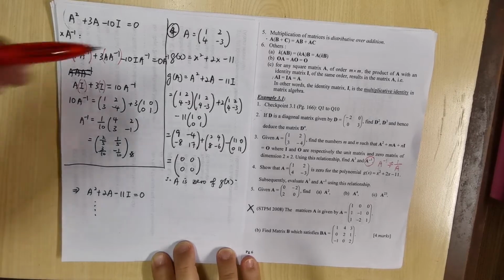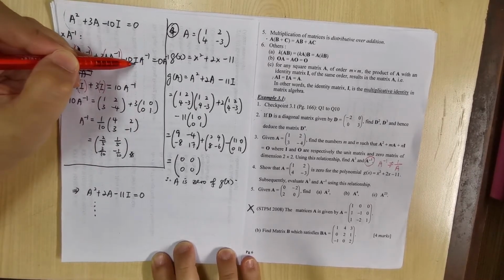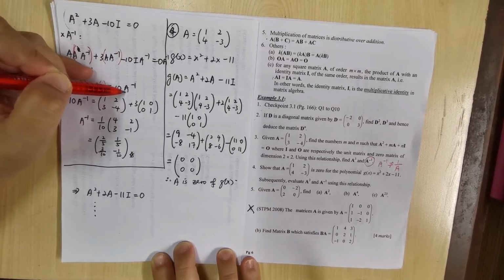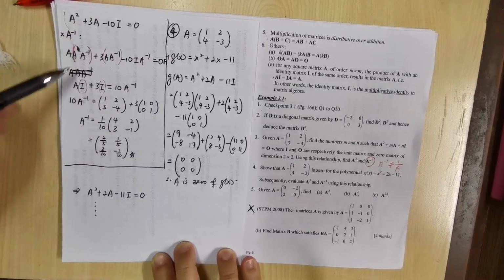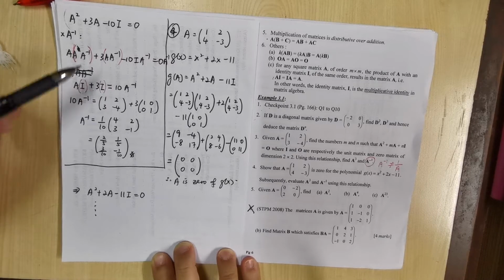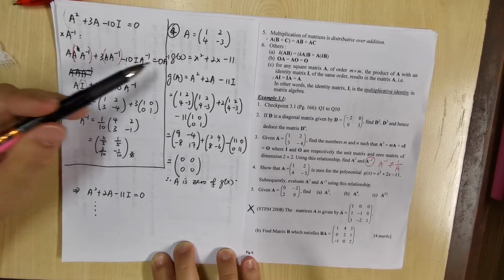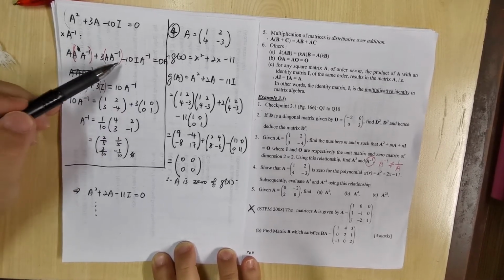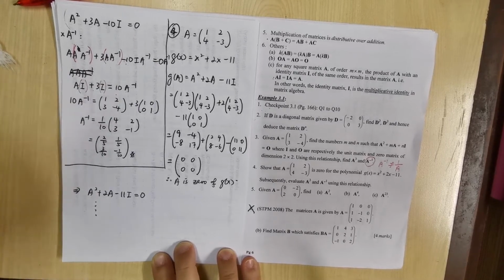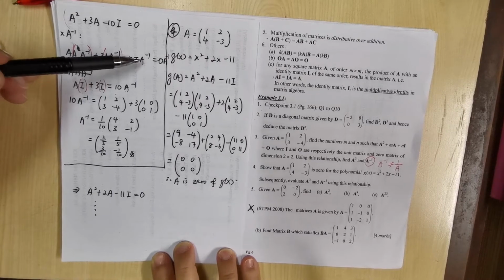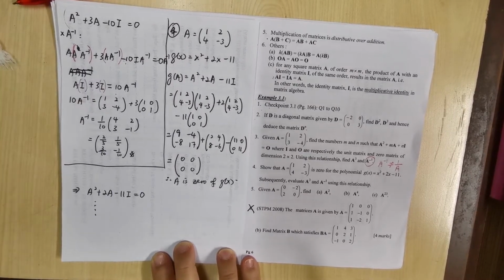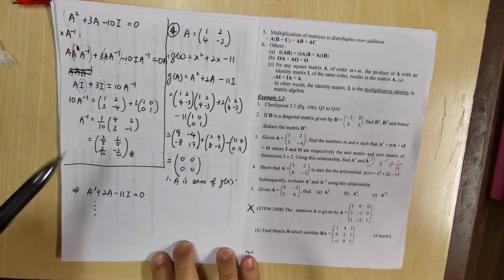Any matrix multiplied with identity, you get back the matrix. So this one becomes A inverse. This is 3I, minus 10I, I shift it here. This is 0, this is 0. So minus 10I, I shift here, becomes 10 A inverse, because any matrix multiplied with identity, you get back the same matrix. So I just rewrite only.